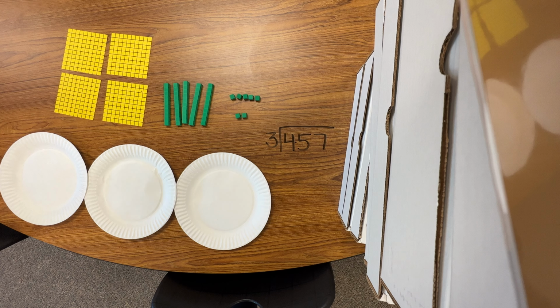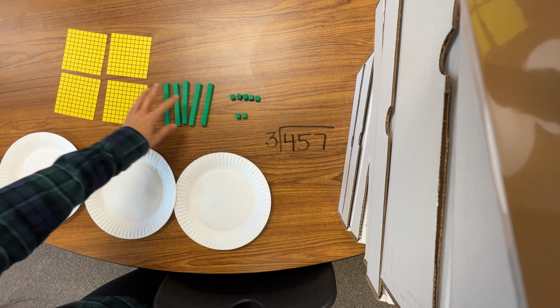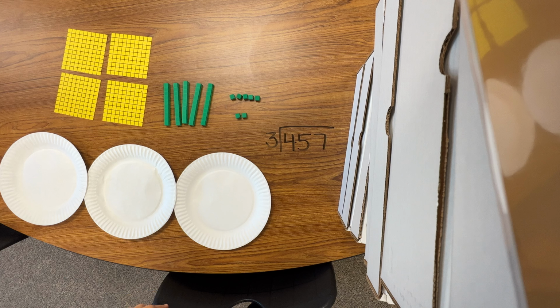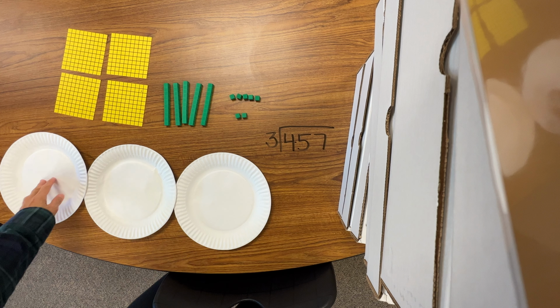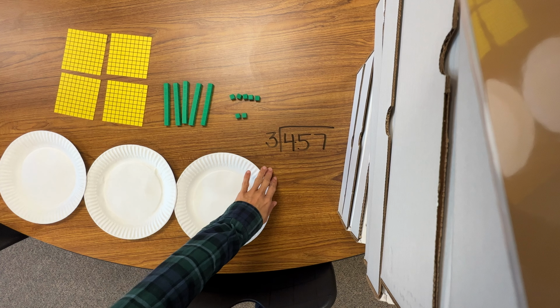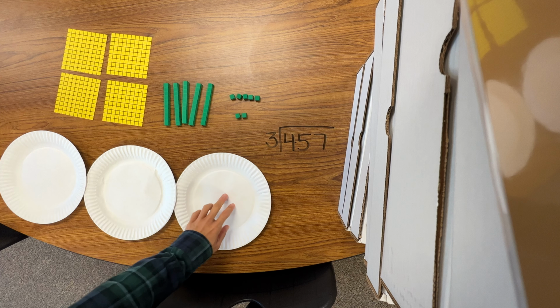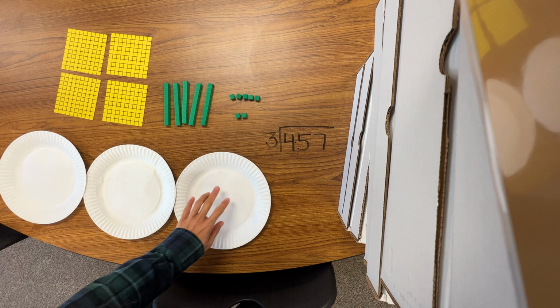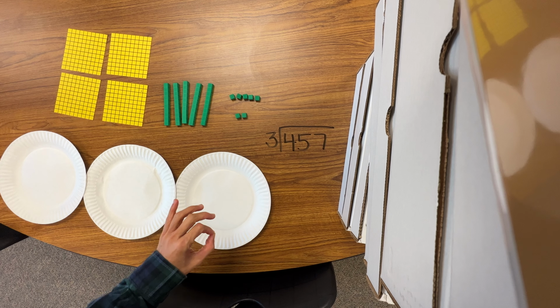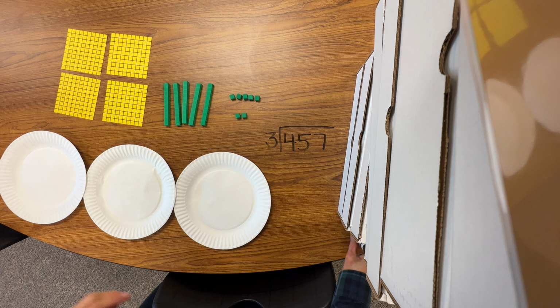All right, today we're going to do 457 divided by 3. I've built my 457 here with base 10 blocks, and my divisor is represented by these 3 plates because dividing something means splitting a number up into equal groups. So that means that the rule is every plate has to have the exact same number of blocks. That's really important to emphasize. Every plate must have the exact same number of blocks.